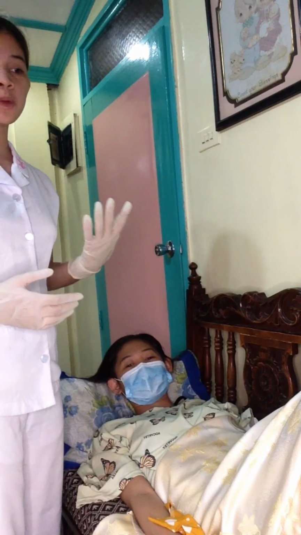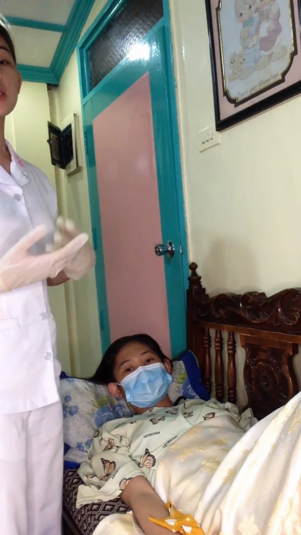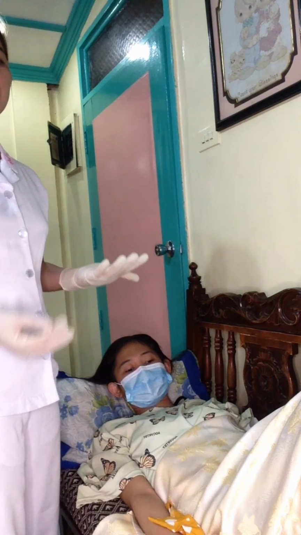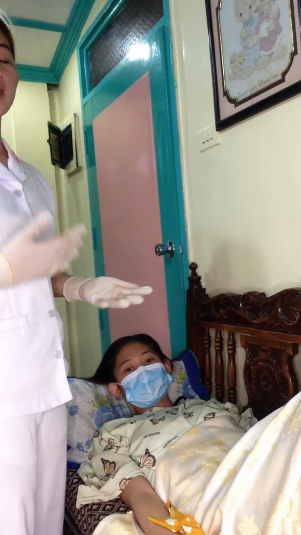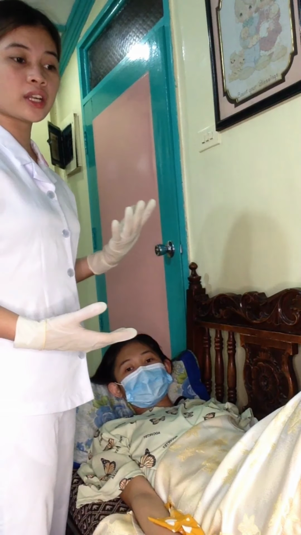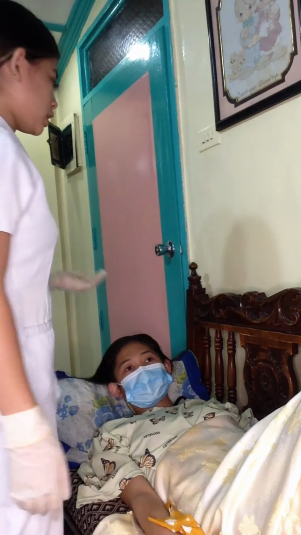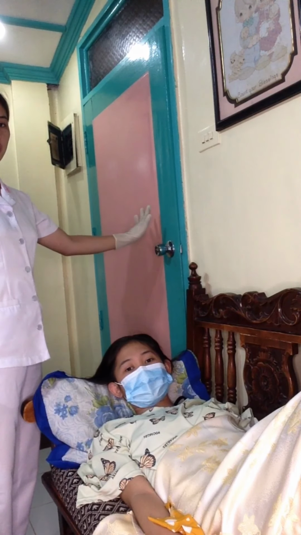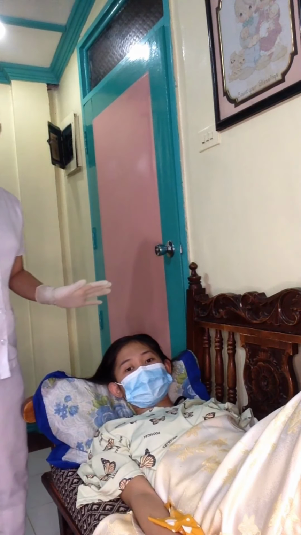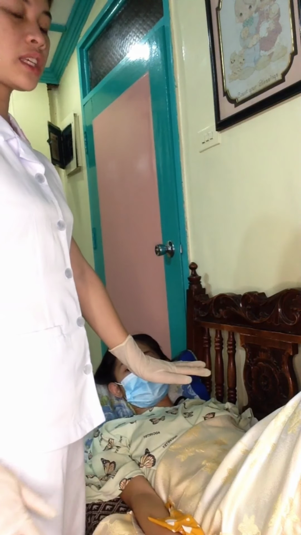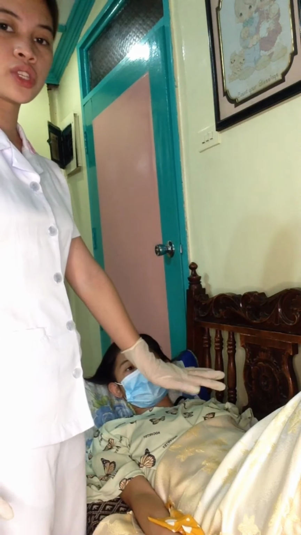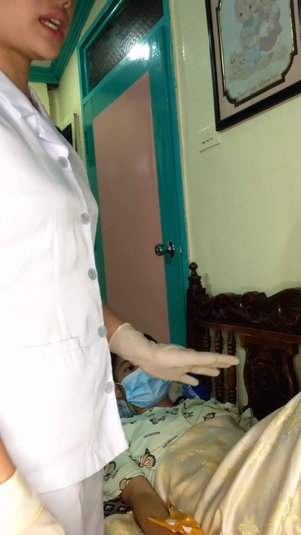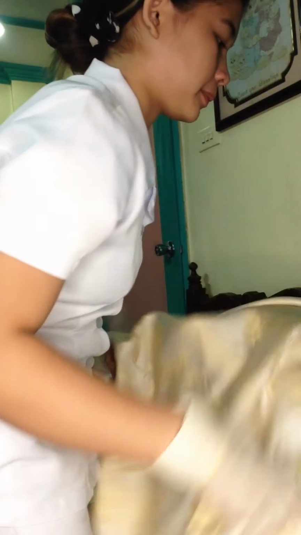So, next is provide privacy by screening or closing the room and position the patient in dorsal recumbent with the knees flexed. This is to protect the patient's dignity, and the key to a good urinary catheter is getting them in a good position. So, I already closed the door to protect our patient's dignity. So, next is drape the patient, exposing only the area to be used. This is to reduce the risk of infection. Ma'am, I will just bend your knees, ma'am, okay?